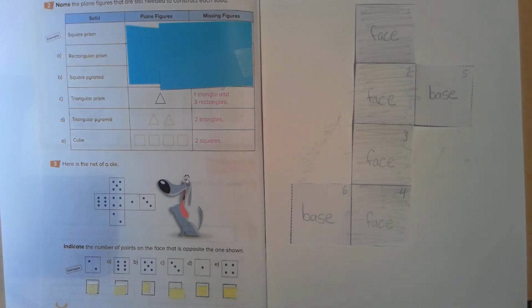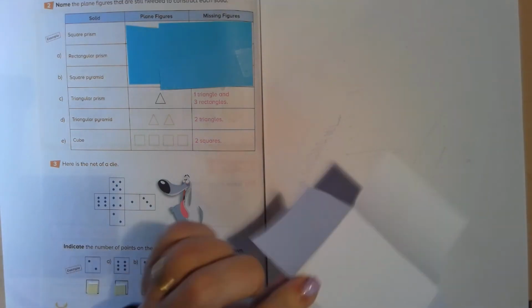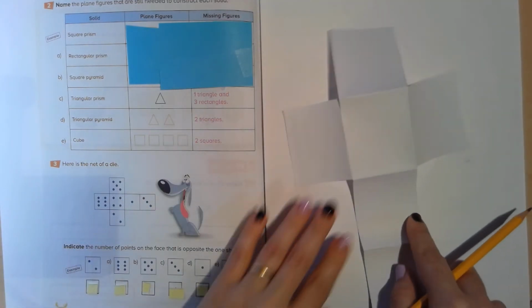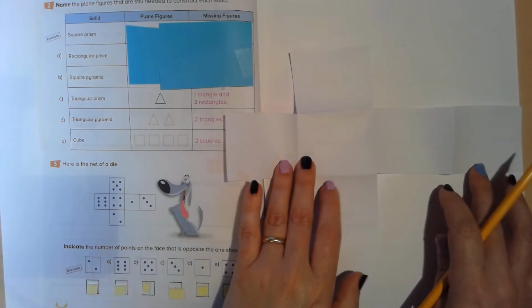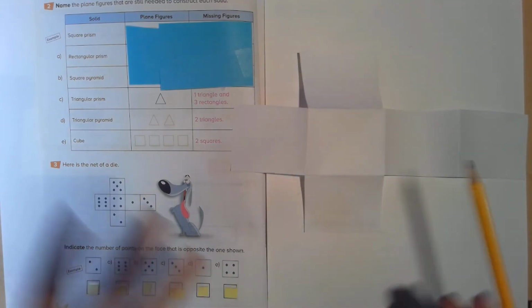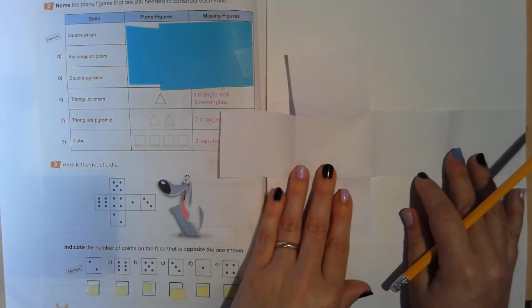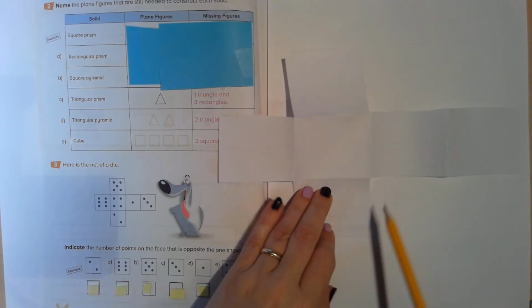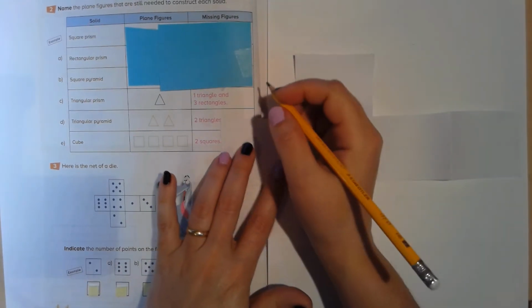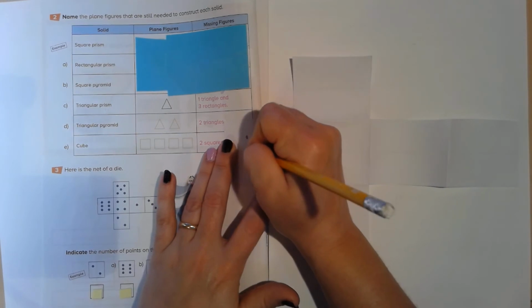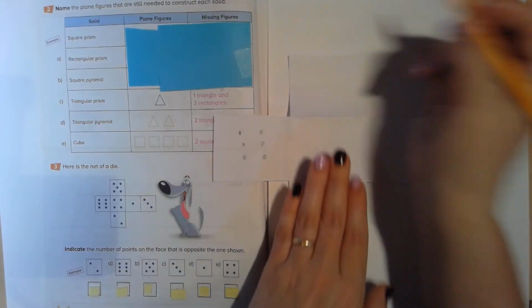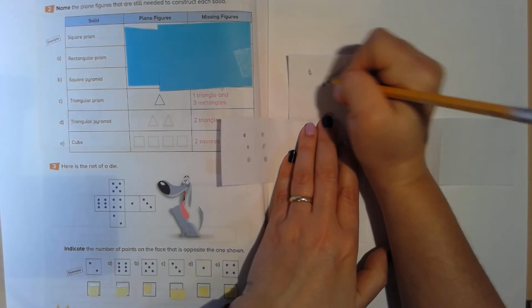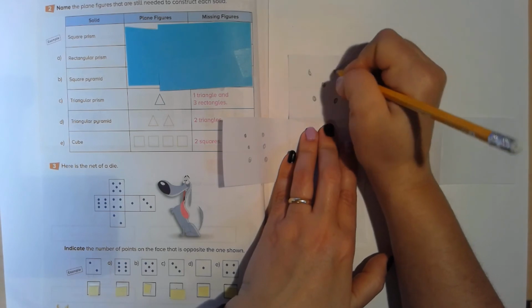So what we can do, hey, I know, we will take a piece of paper and you can make it look exactly like their die. So I've taken just a scrap piece of paper around my house. I've cut it out so that it looks just like their die. And you can draw 1, 2, 3, 4, 5, 6, the dots right on.